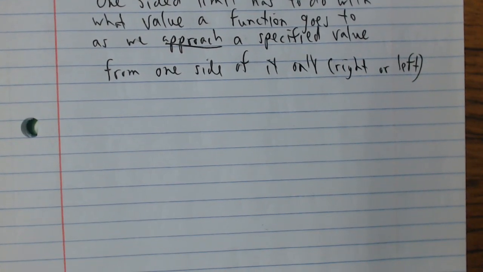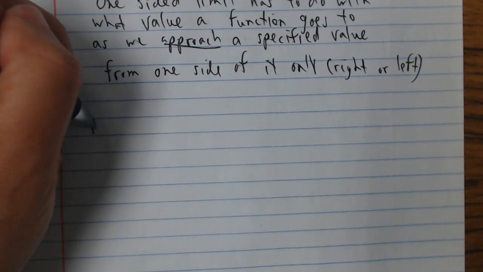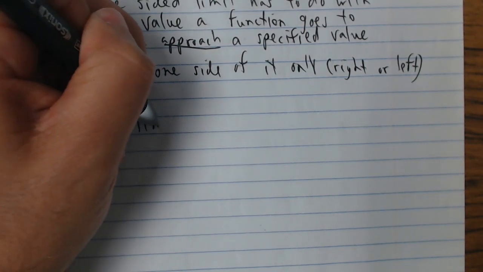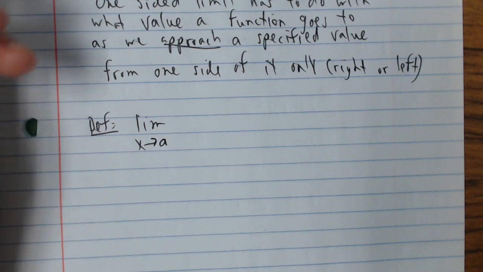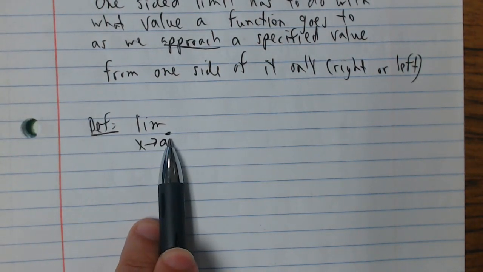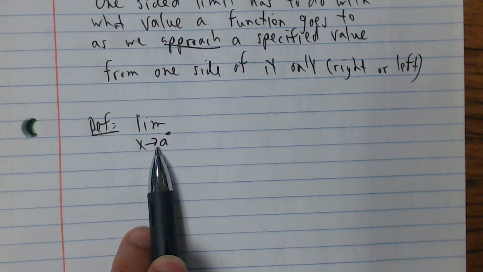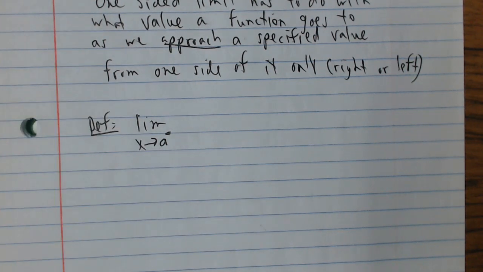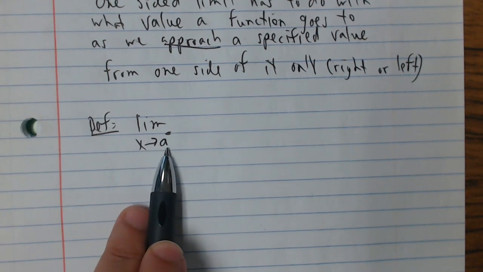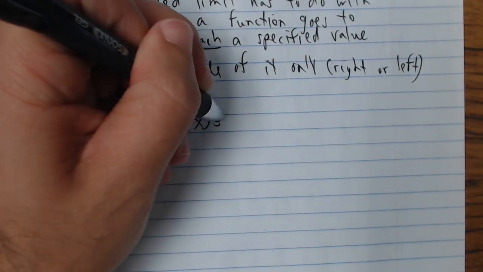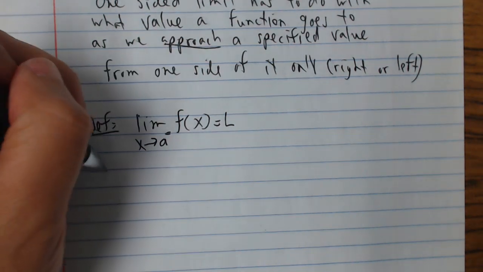If we look at this, we could say the definition, the limit as x approaches a, and right above a, I'm putting a negative, which what do you think that negative means? That negative means simply that we're approaching a from the left side, or where x approaches a from the left side of a. So we could say that the limit as x approaches a from the left side of f of x equals L. So what does this mean?